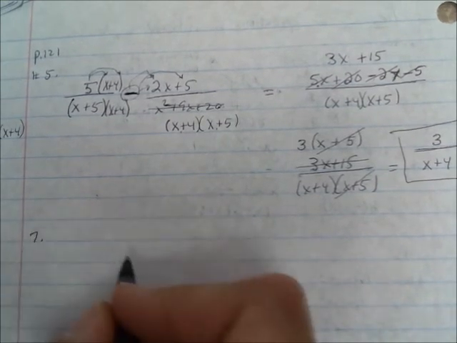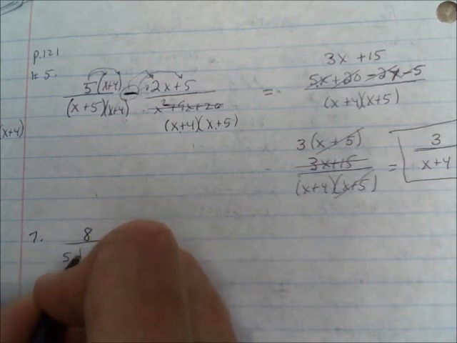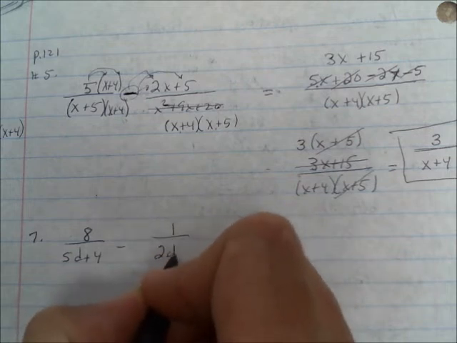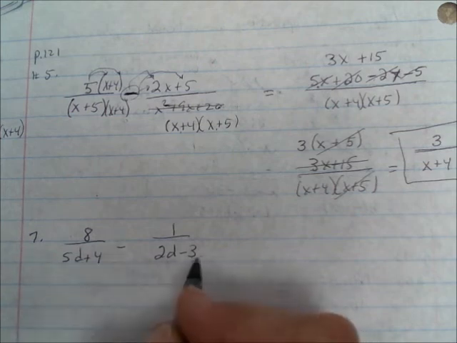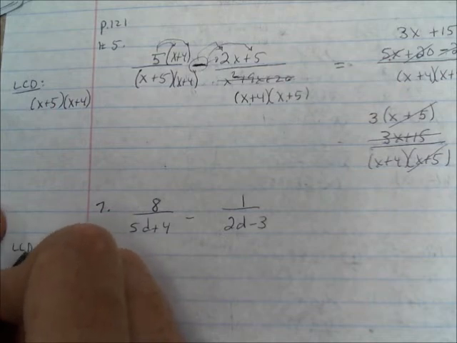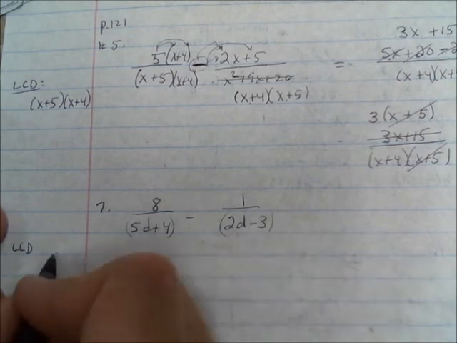So we have question number 7 next, which is 8 over 5d plus 4 minus 1 over 2d minus 3. Oh my goodness. We don't have any way we can factor those. So what we're going to do is build our LCD with this entire denominator. If you want to put parentheses around them, you can.